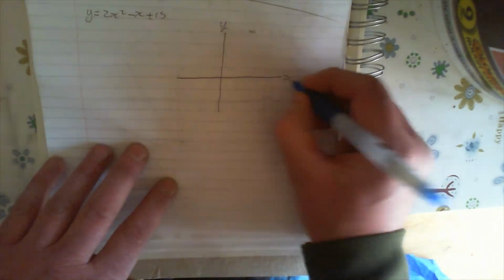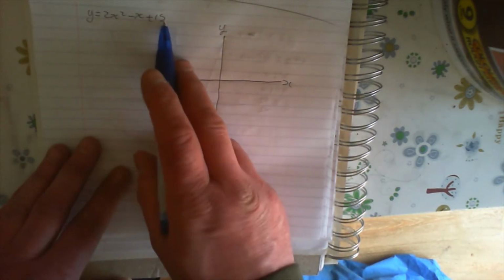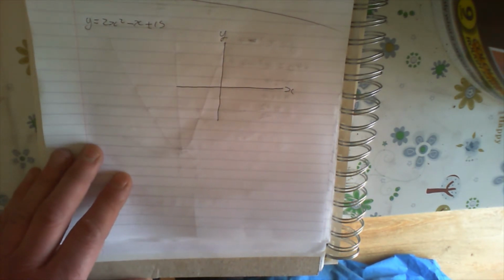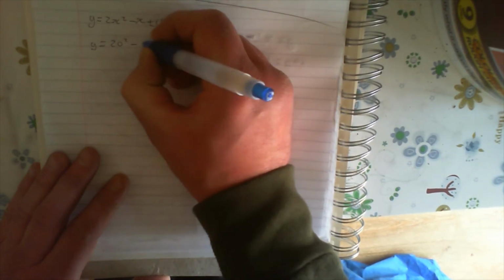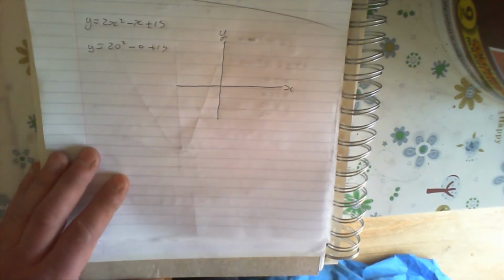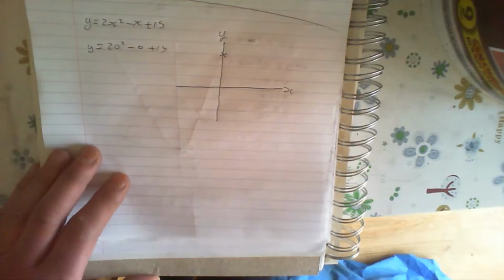To do a rough sketch we'll find where it cuts the y-axis and where it cuts the x-axis. Where does it cut the y-axis again? Yep, that's right, x equals 0. Glad you said that. So y equals 2 times 0 squared minus 0 plus 15, so it's going to cut y at 15.